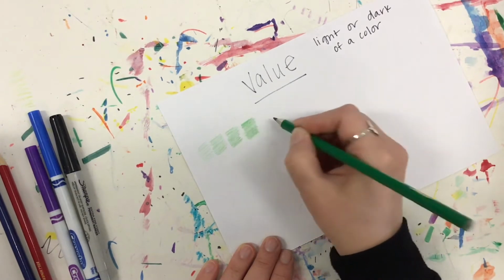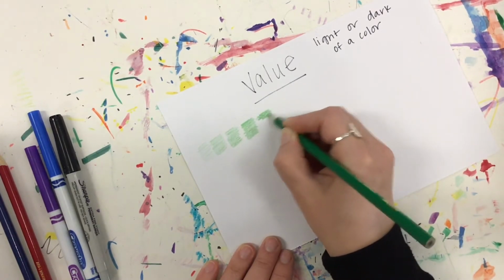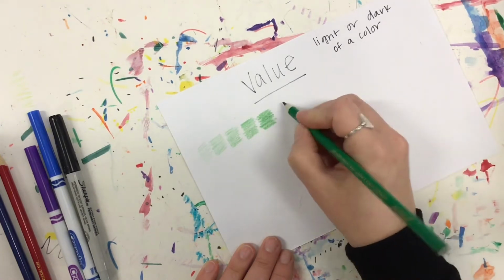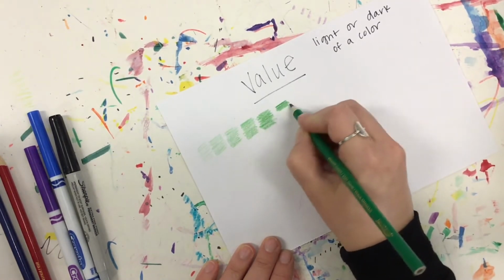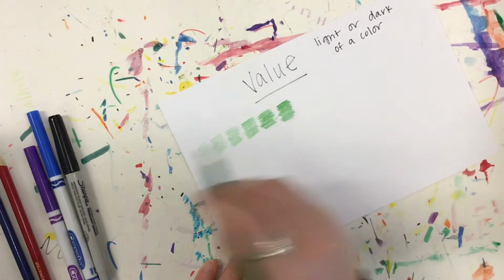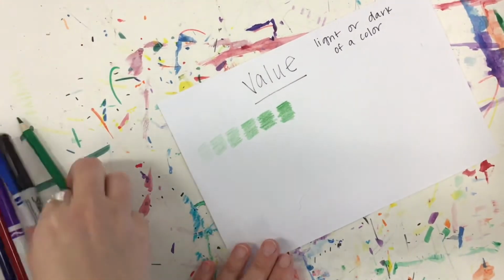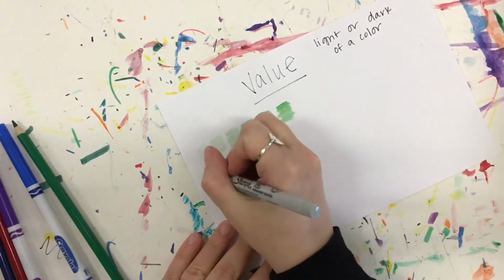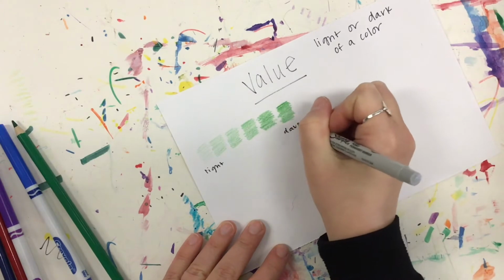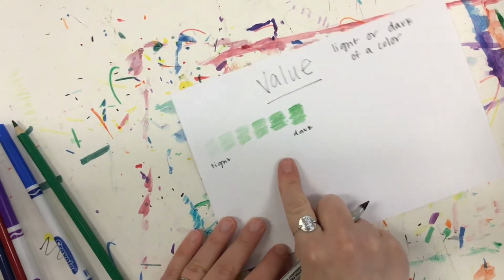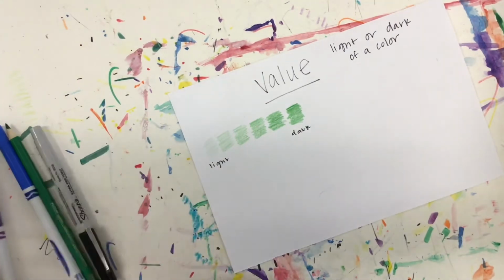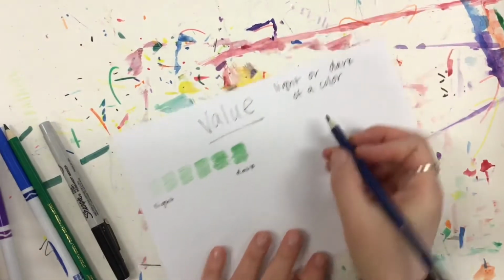It will never get as dark as it could be since we are not mixing black into it, but I can get the darkest green I can by pressing as hard as I can with my pencil onto my paper. You can see the range I get just from my green by pressing lightly versus darkly and every color in between. I'm going to practice this a few times with a few different colors so you can see the range of colors and how many values you can get just with one colored pencil and different pressures.